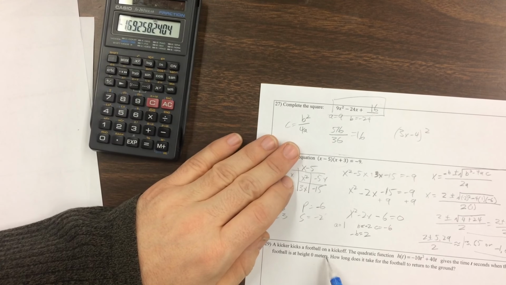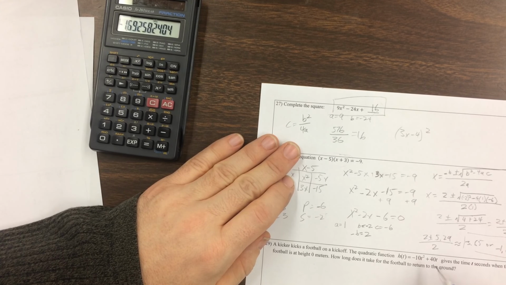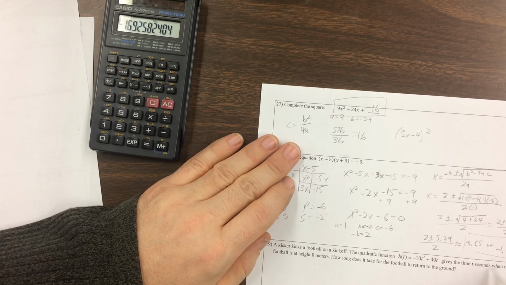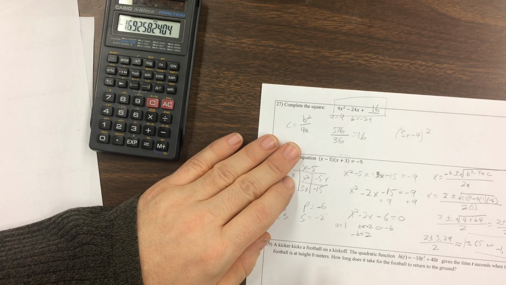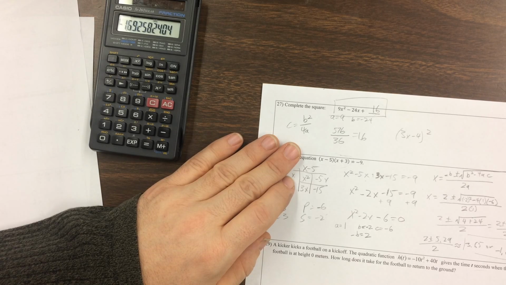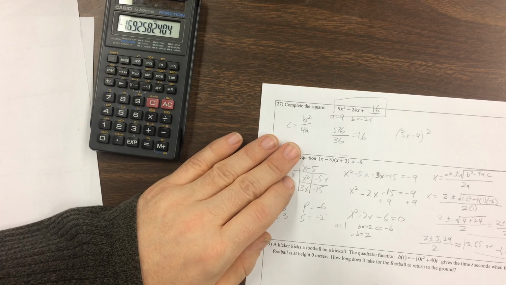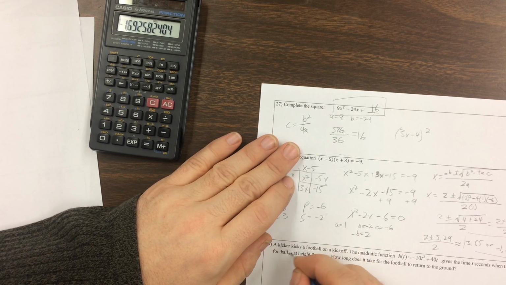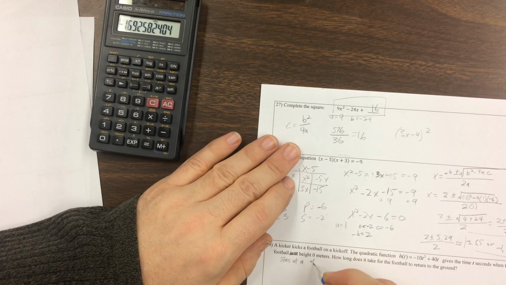A kicker kicks a football on a kickoff. The quadratic function h of t equals negative 10t squared plus 40t gives the time t seconds when the football is at height 0 meters. That doesn't make sense.